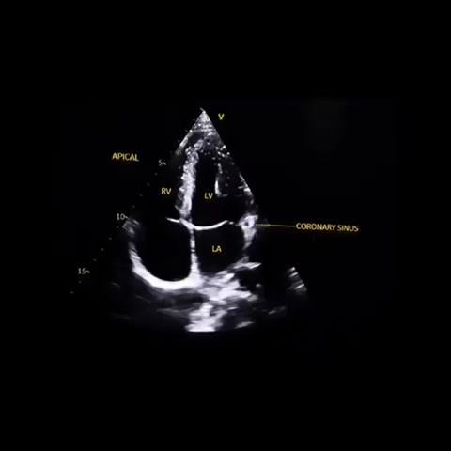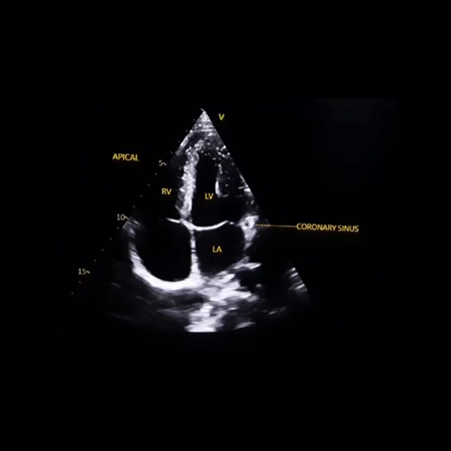As we talk, that AV groove lodges the coronary sinus. So in true apical view, that standard apical view, you can see at times a circular structure which is coronary sinus, and if the pacer electrode, CRT electrode is placed, you might visualize that inside this.